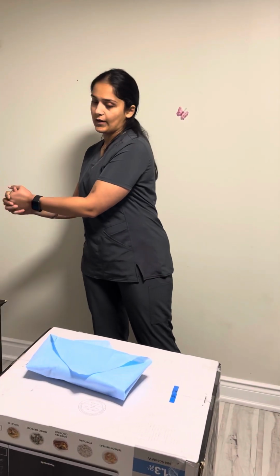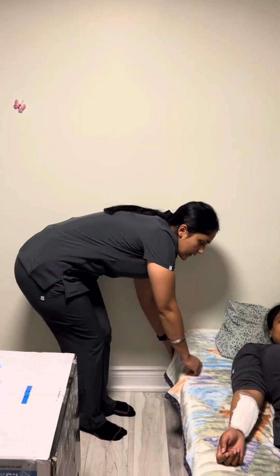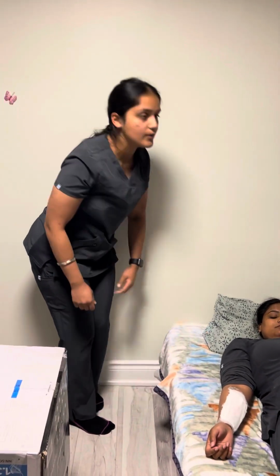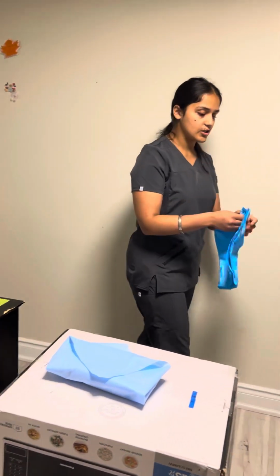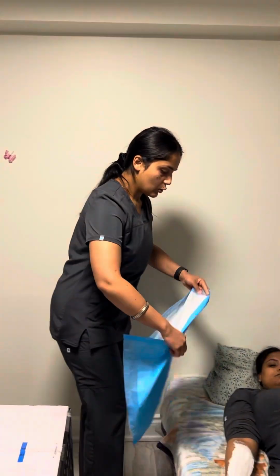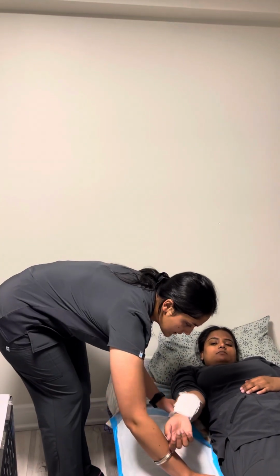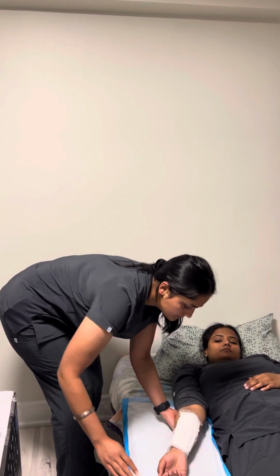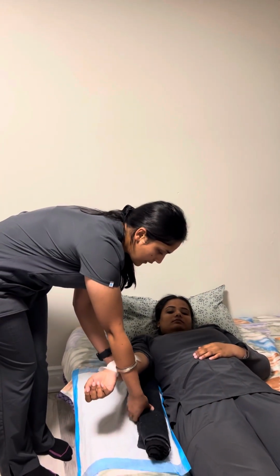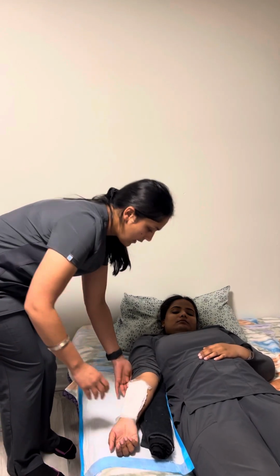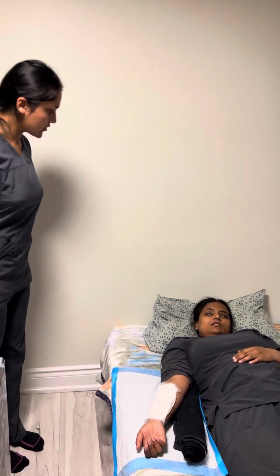Before starting the procedure, I have to do my quick hand hygiene and I'm going to elevate the bed for my comfort level so that I can do my procedure well. Now I'm going to spread the sheet under her arm to prevent leakage and drainage so that I can protect the linen. I'm going to put the support armrest under her arm for comfort. Are you comfortable in this position? Yes. Perfect. Now I'm going to start my procedure.